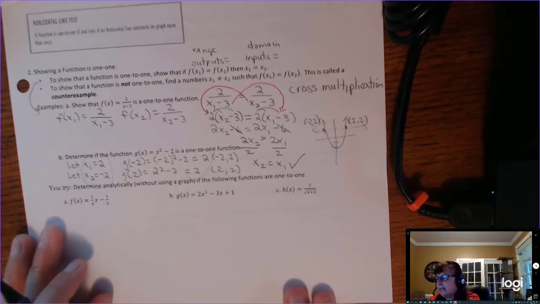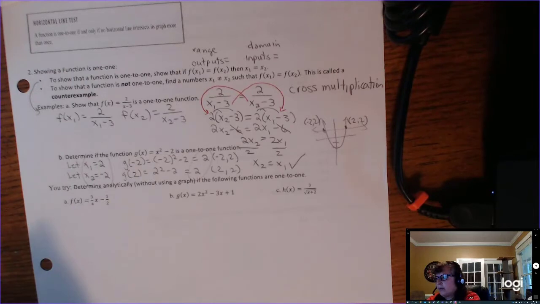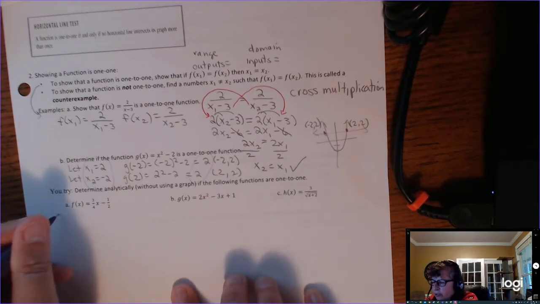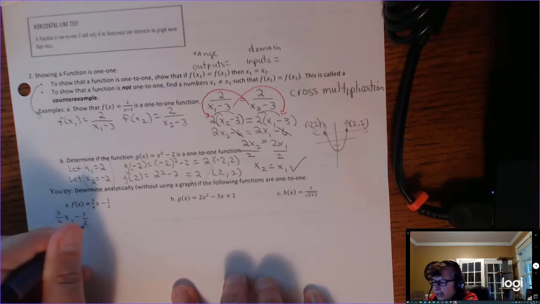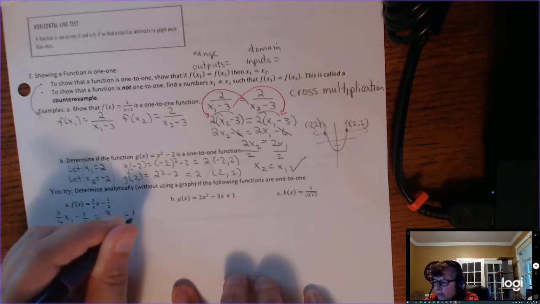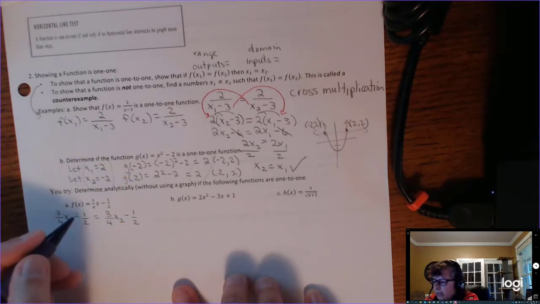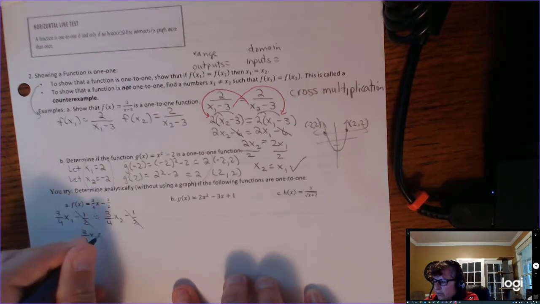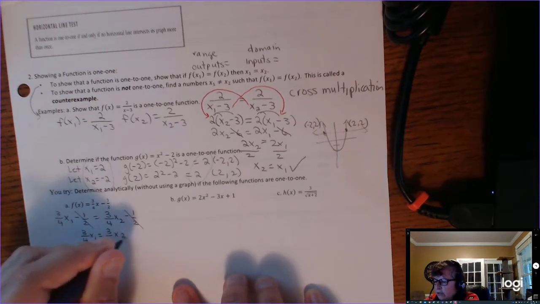Next. Determine whether each of these functions is one-to-one. Okay, well, I've shown you how to do this. So what you would do is you would say 3/4 x1 minus 1/2 equals 3/4 x2 minus 1/2. Well, the 1/2s cancel, and then 3/4 x1 equals 3/4 x2.